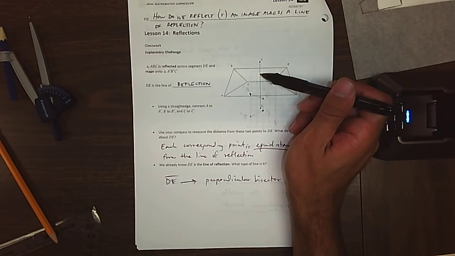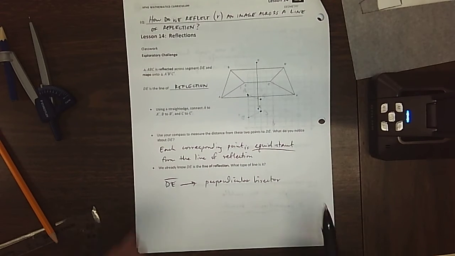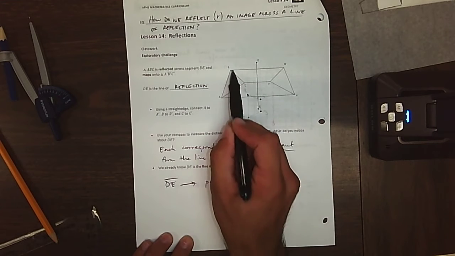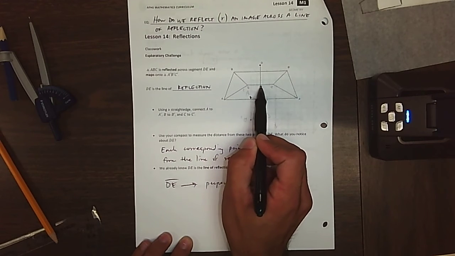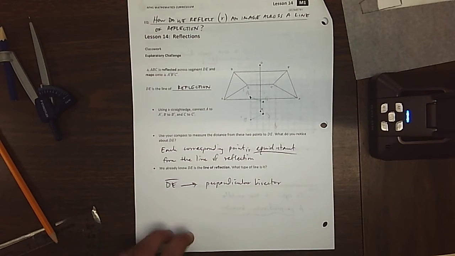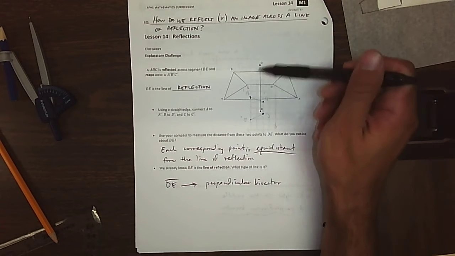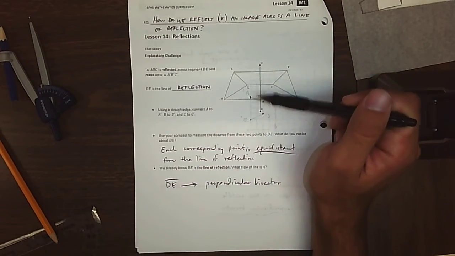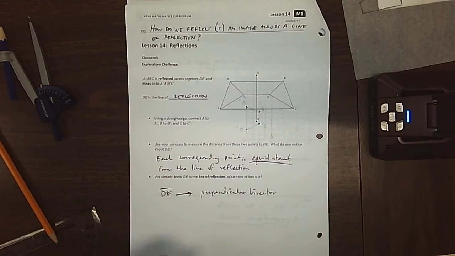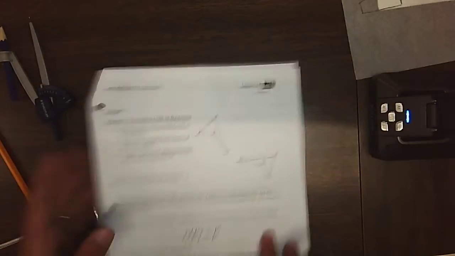So any point on here is equidistant, but the reason I know that this is the line of reflection is because every point on my original shape is the same distance away from the line of reflection as its corresponding point. All right, so today's all about finding the line of reflection. That's one thing we're going to do. And then additionally, we're going to be actually reflecting things over lines. Okay, let's turn the page.